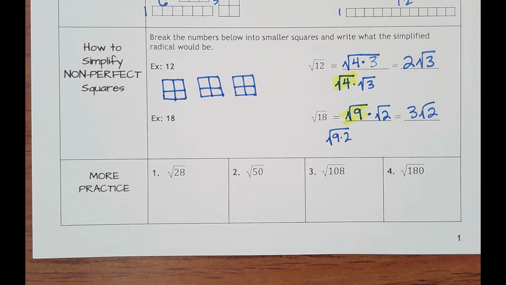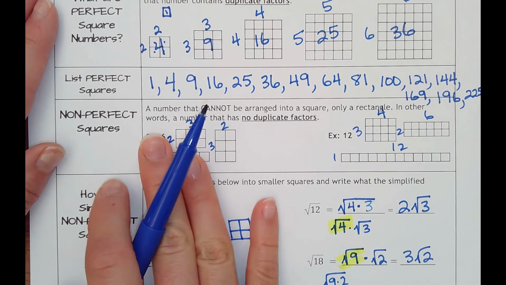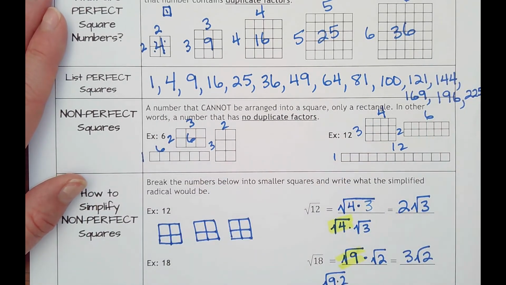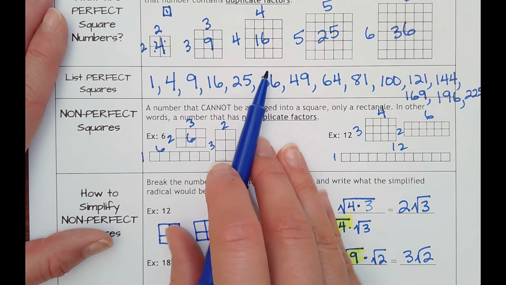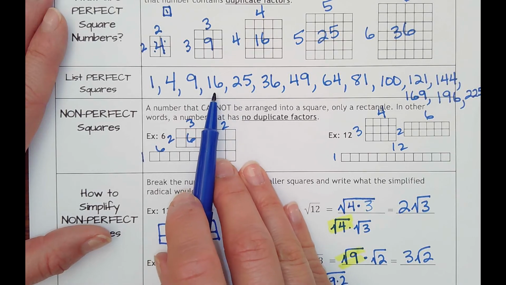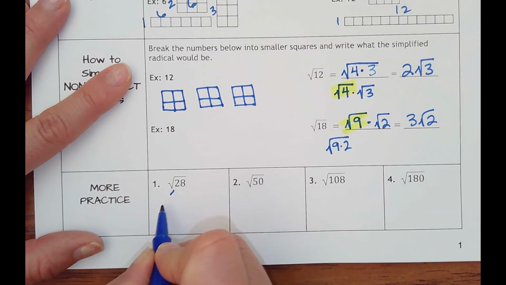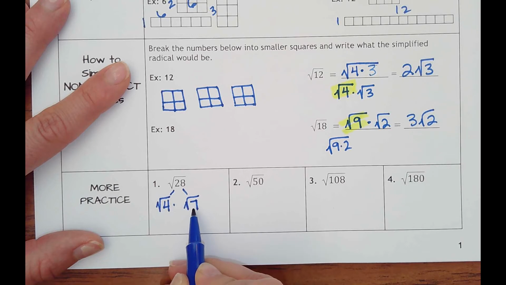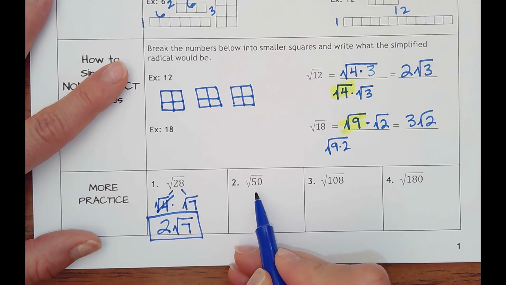Our job is to figure out what I could break 28 into. One of the numbers has to come from this list because they are the only perfect squares I know of, right? Unless I kept going with my list. So 28, I start at the top part, cannot be bigger than 28, so that's out. 25, obviously no. 16, no. 9, no. 4, yes. So I'm going to rewrite this as the square root of 4 times the square root of 7, right? 4 times 7 makes 28. Square root of 4 is just regular 2. So this would be 2 square roots of 7. And that's my answer.